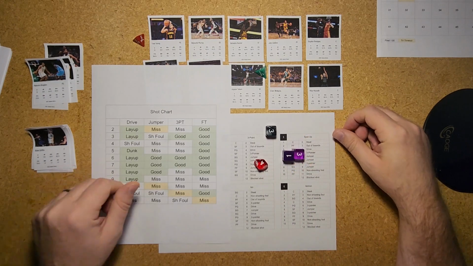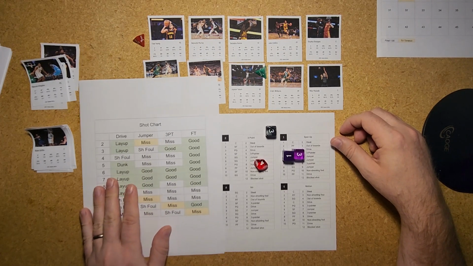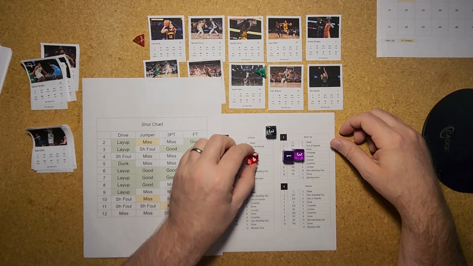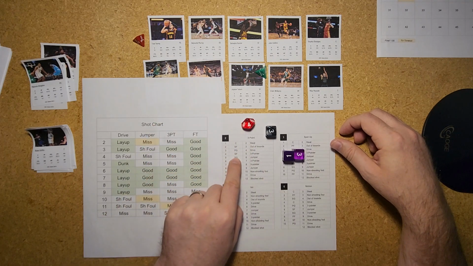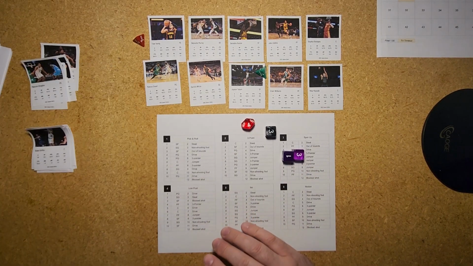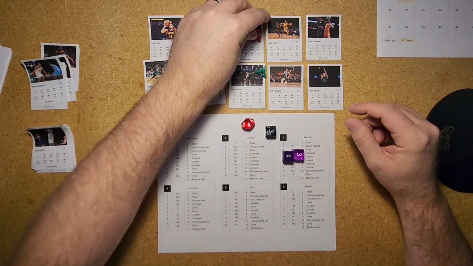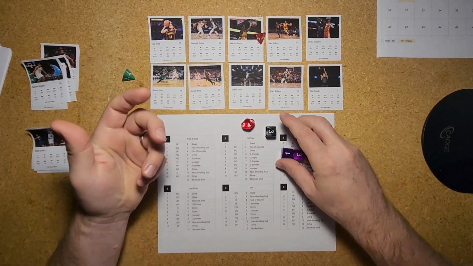So we have a 4, and on a jumper, a 4 is going to be a miss. So this is a straight up miss with a defensive rebound. The defensive rebound is going to go to 4, and when we look on our chart, 4 is going to be the small forward. So that's how we keep it all together under one play. And so that would be DeAndre Hunter with the rebound. And then you come back down the other way.